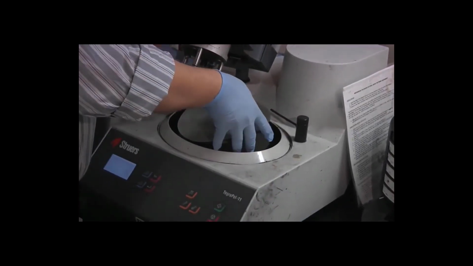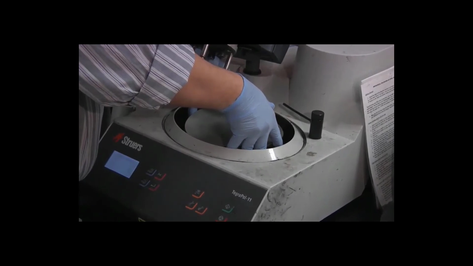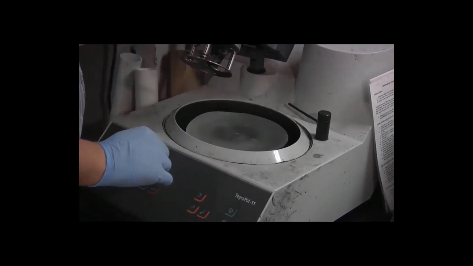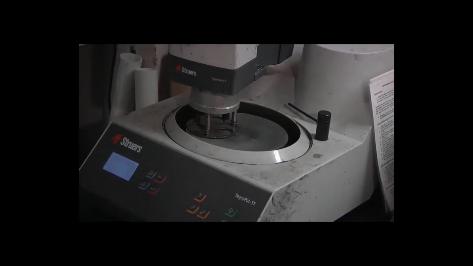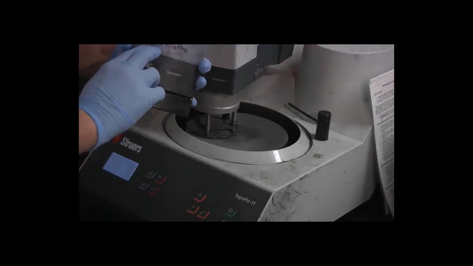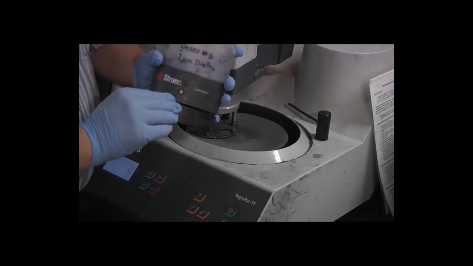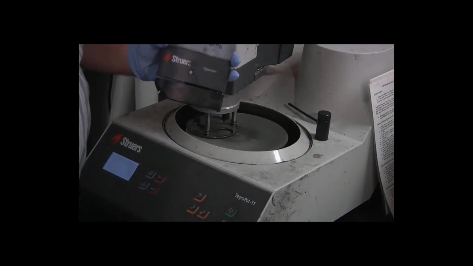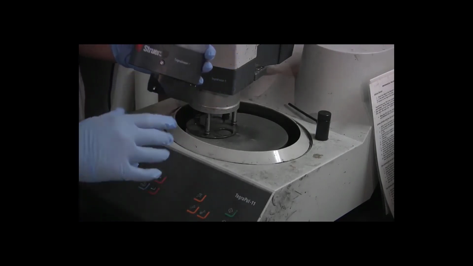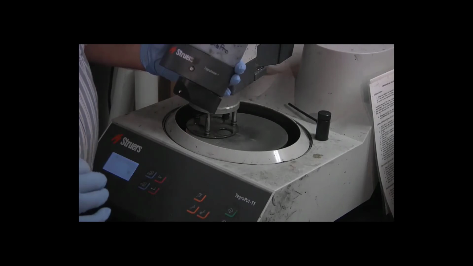So again, spread fingers, lower the disc into place, lower the specimen mover head into place, get the final doser bottle, number 6, containing 1 micron diamond particles. When we're done with this step of the polishing, we will literally have a metal mirror.